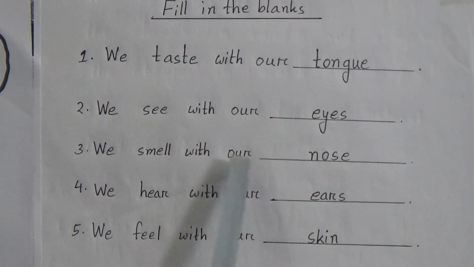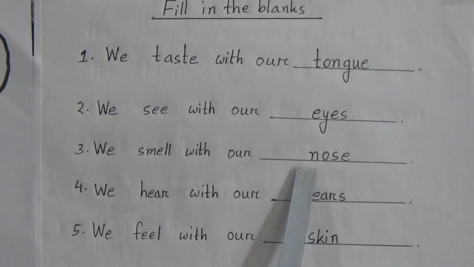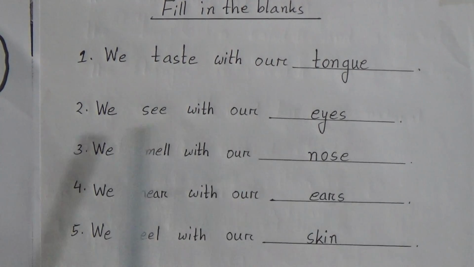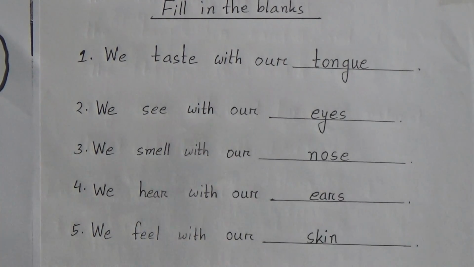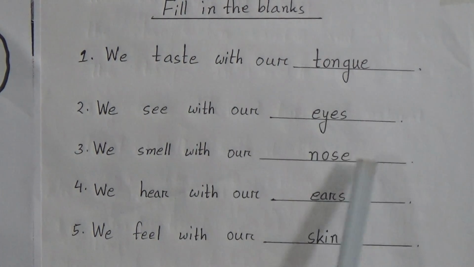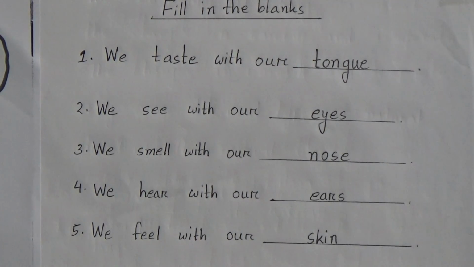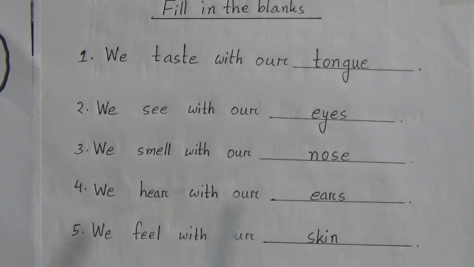Number 3 fill in the blanks: we smell with our dash. Answer is nose. We smell with our nose. Nose spelling, N-O-S-E.